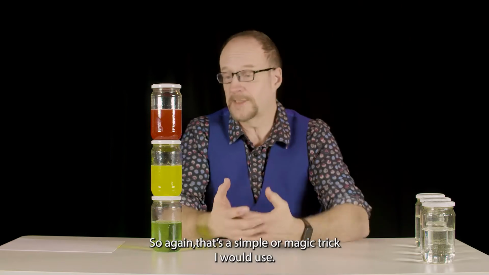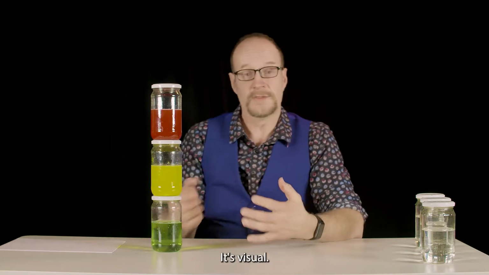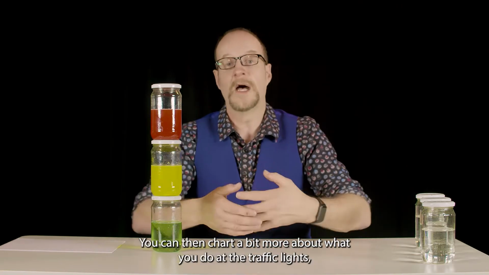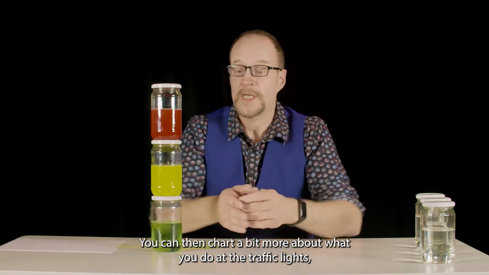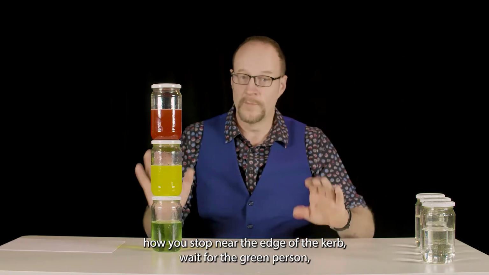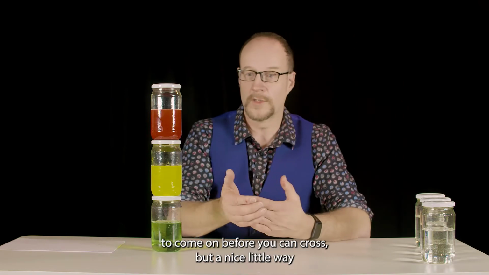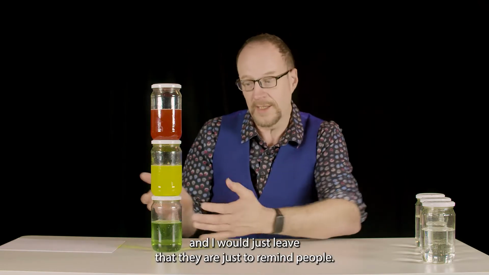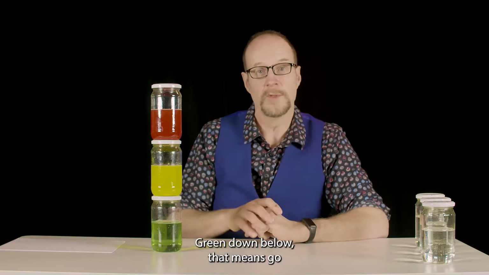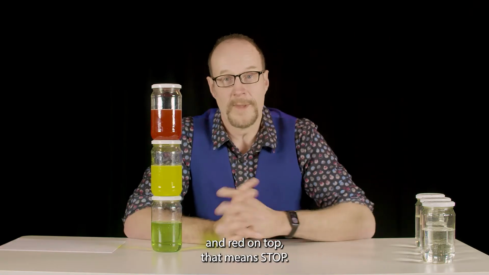So again, that's a simple little magic trick that I would use. It's visual. You can then chat a bit more about what you do at the traffic lights, how you stop near the edge of the curb, wait for the green person to come on before you can cross. But a nice little way, and I would just leave that there just to remind people: green down below, that means go, and red on top, that means stop.